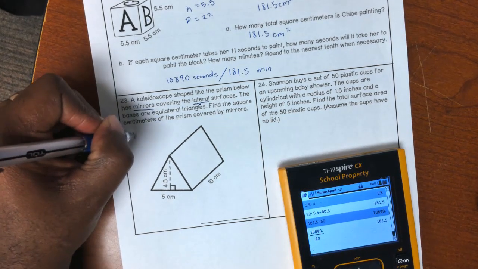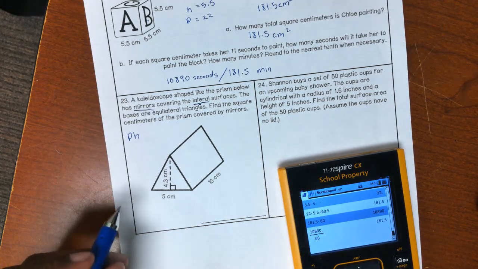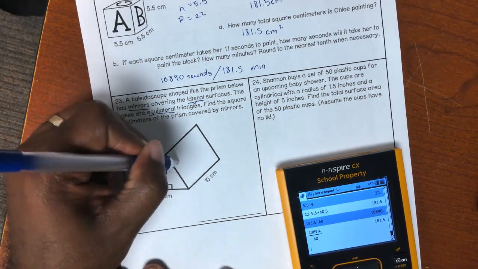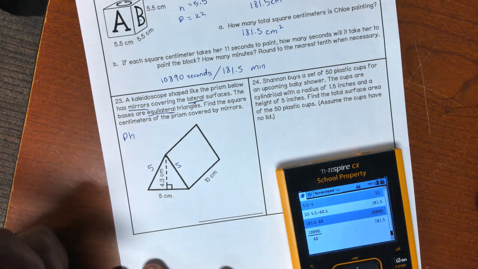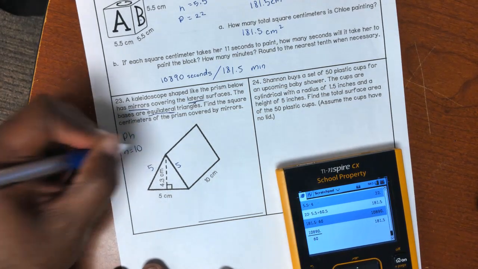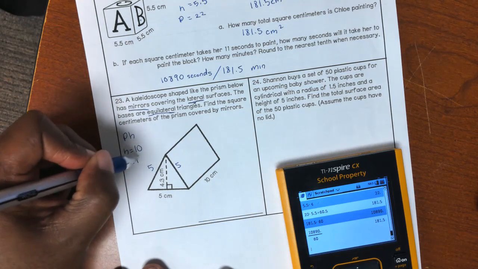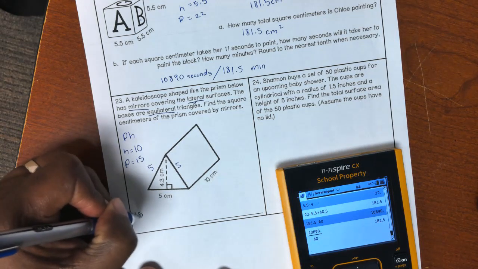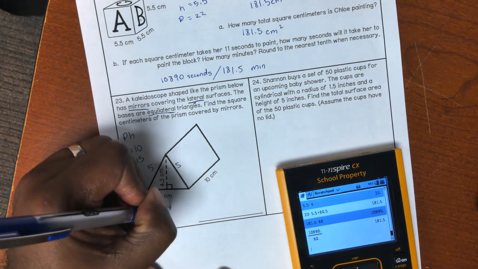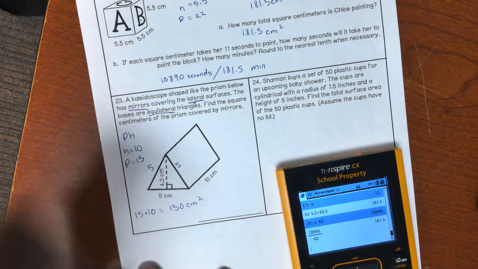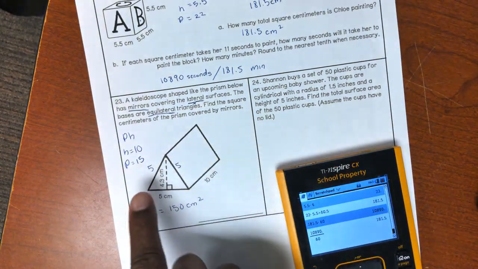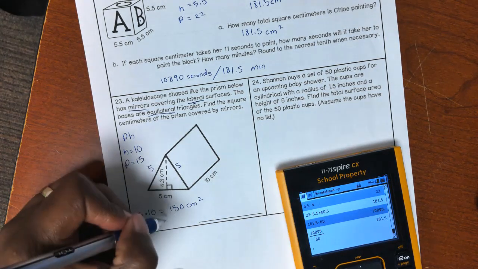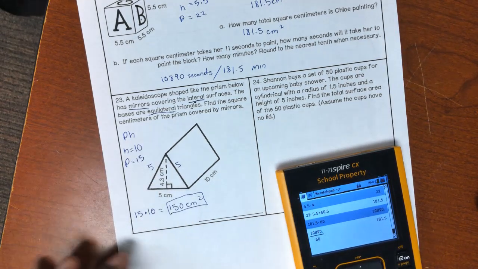So we need P times H. Okay, so that means if it's an equilateral triangle, which is something else we need to know, equilateral triangle means this is 5 and this is 5. Okay, we know that H equals 10. We know P is 5 times 3, which is 15. So then that means my lateral surface area is going to be 15 times 10, which is equal to 150 centimeters squared. Okay, because we're only looking for the parts covered by the mirrors. And that's basically it.